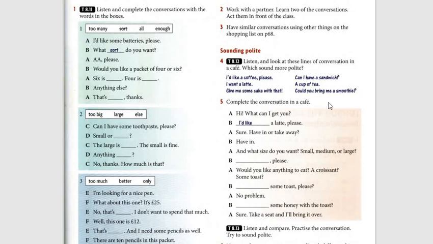According to this conversation, the type of intonation, and the use of could, can, or I'd like, which line, sorry, which sentence do you think is more polite, according to the pronunciation and the use of expressions: can, I'd like, I want, could you?